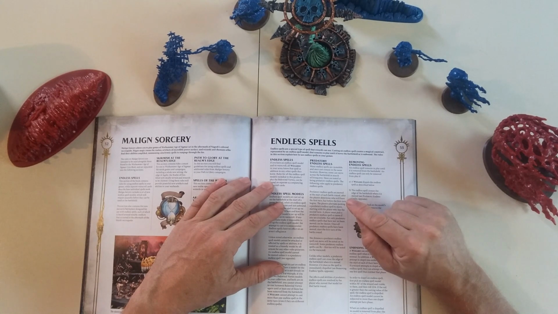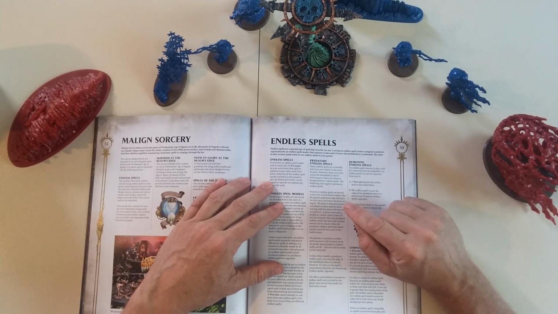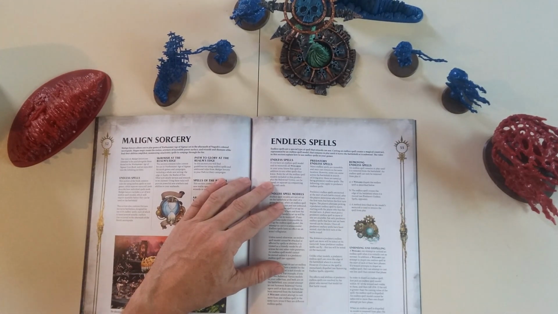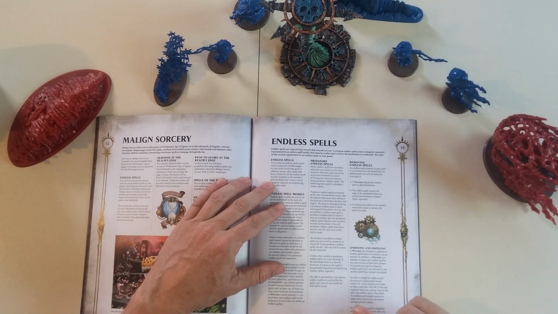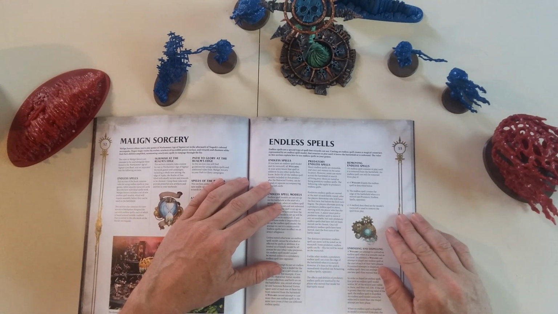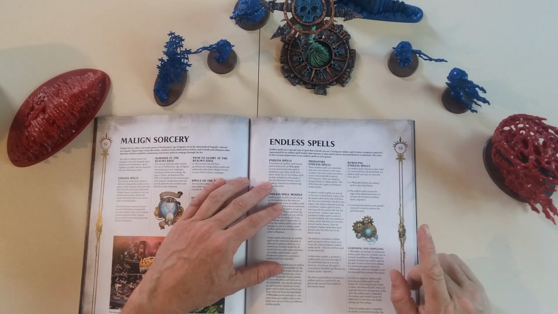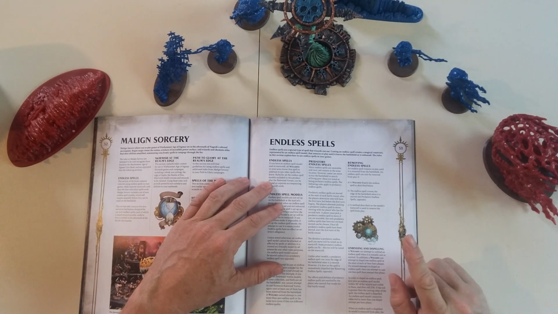Many endless spells are immobile and once cast remain in the same location. However, some can be moved across the battlefield in search of living prey. These are noted as being predatory endless spells. The following rules apply to predatory endless spells. Predatory endless spells are moved at the start of each battle round, after the player determines who will have the first turn, but before the first turn begins.